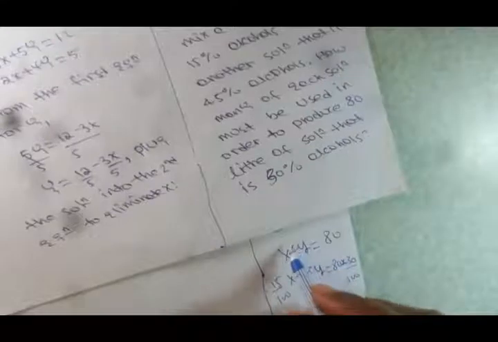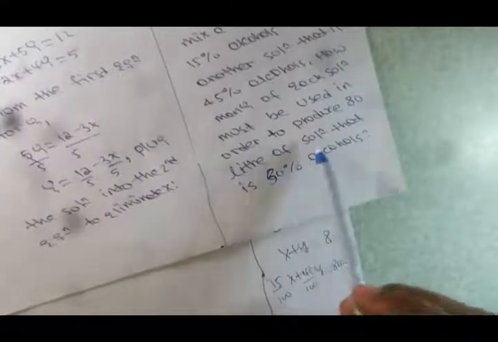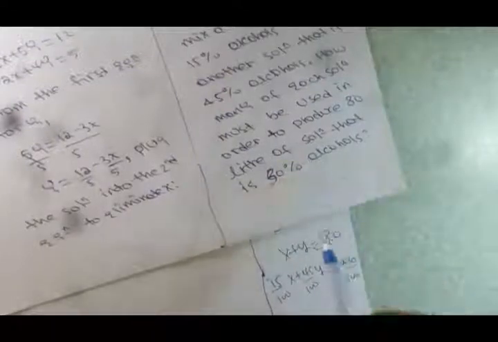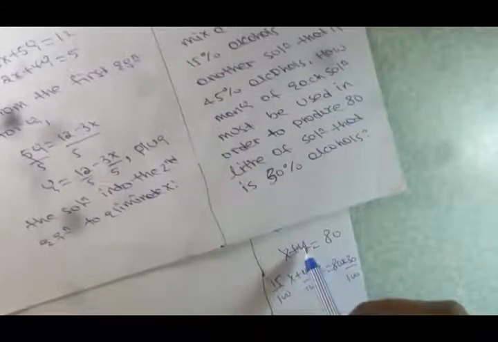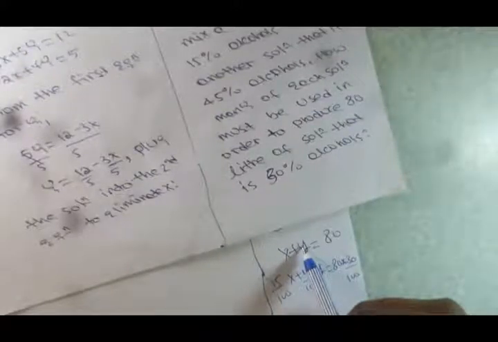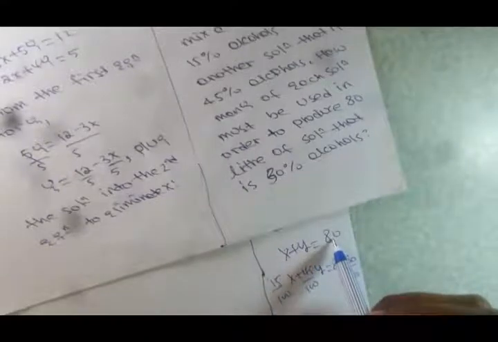We know that the sum of these two solutions will give 18 because it was given to give 80 liters of solution. So the first solution is x that has a 15% concentration and the second solution contains 45%. Therefore when they sum up they will give 18%.